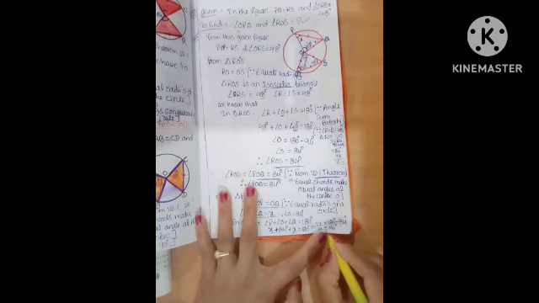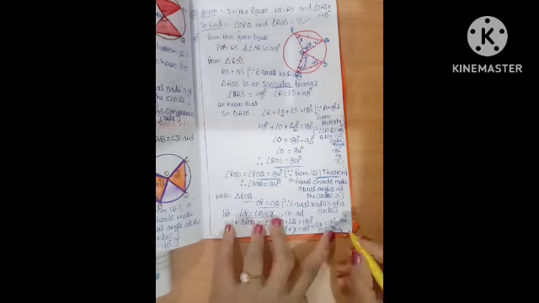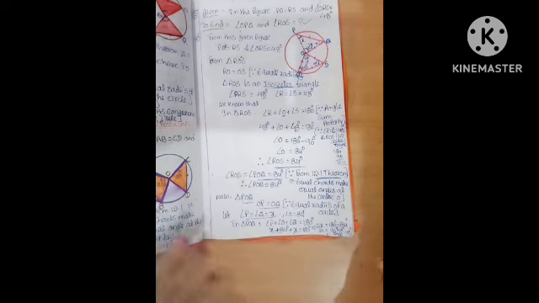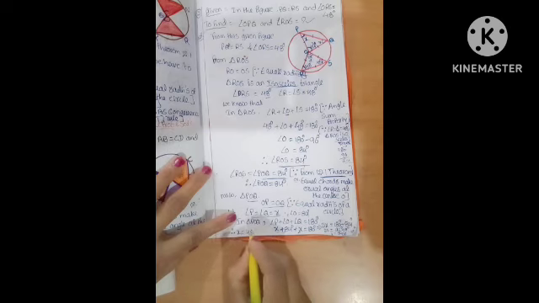We want the x value, so x equals 96 divided by 2. Why divided by 2? Before the equal sign it is multiplication by 2, after the equal sign it becomes division by 2. Simplifying, 2 ones are 2, 2 fours are 8, 2 eights are 16, so x equals 48 degrees.